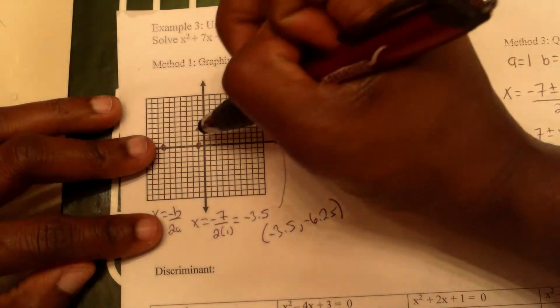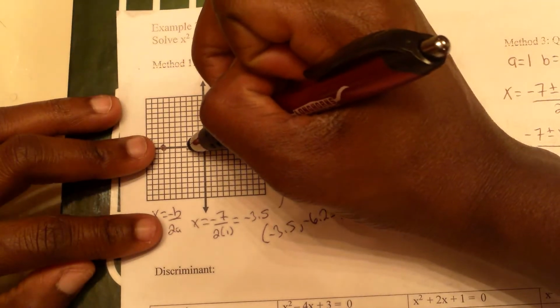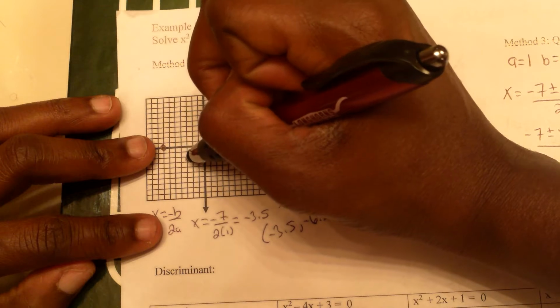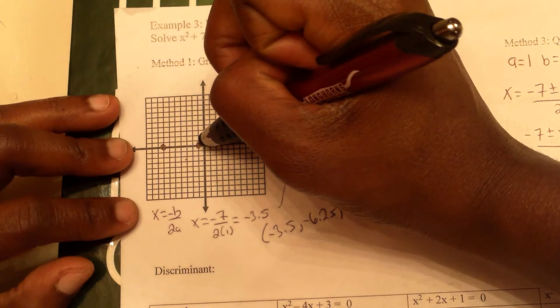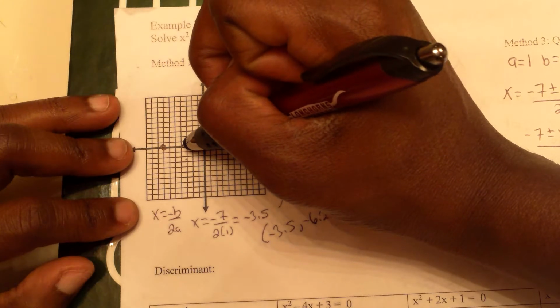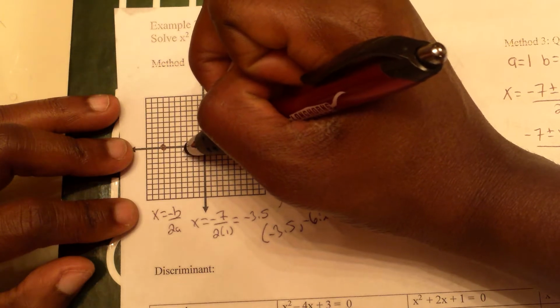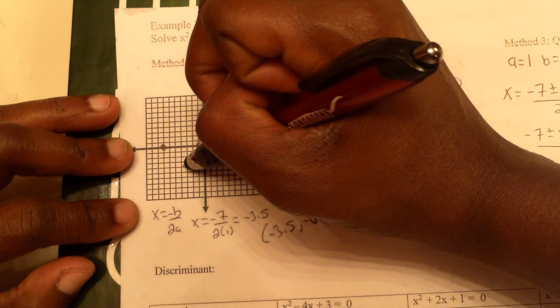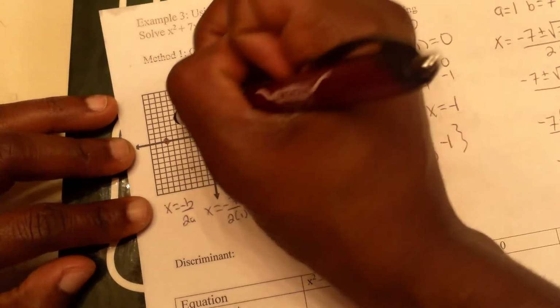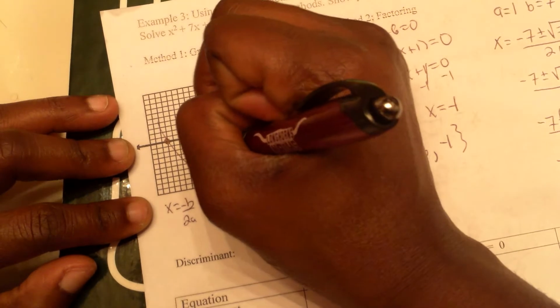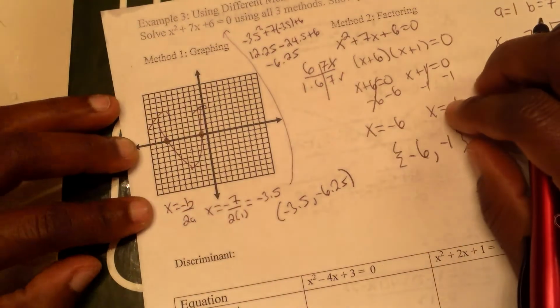Got it? So come over here. Negative 1, negative 2, negative 3.5 right there in the middle. Go down 1, 2, 3, 4, 5, 6.25. So somewhere around there. And so 0 looks like that. Yeah, that graph looks so jacked up.